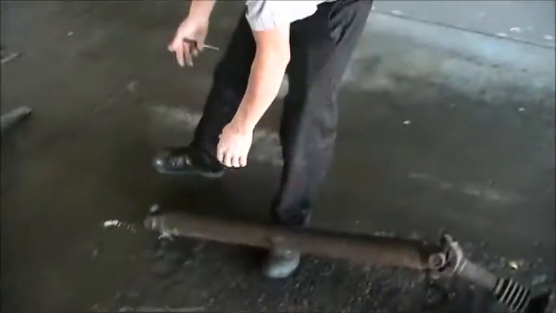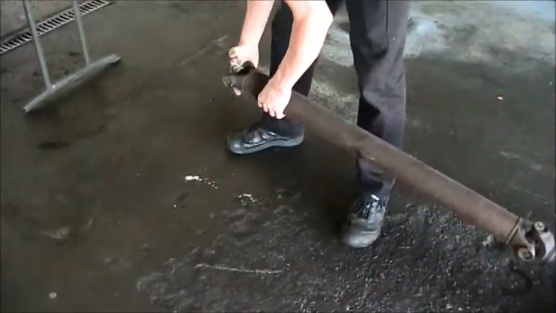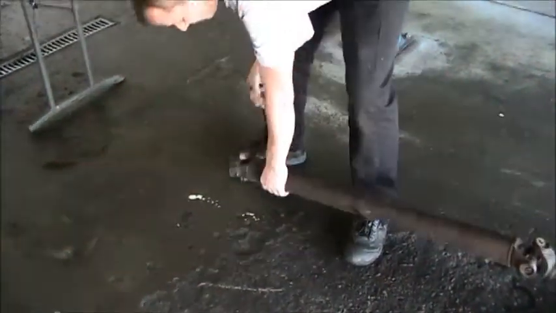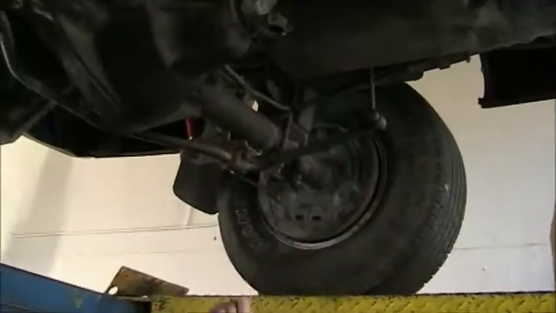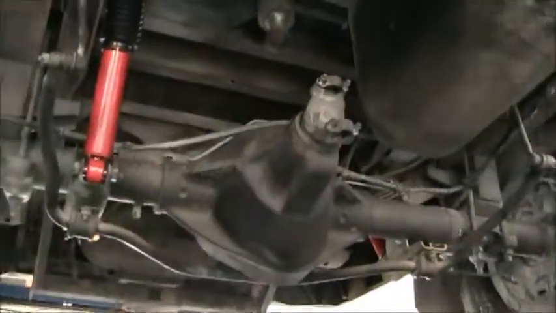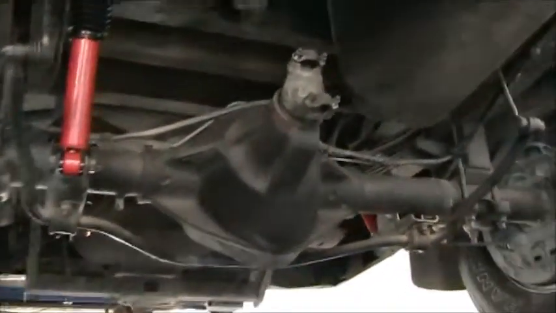And in the back we have another universal joint. Again, the universal joint allows the angle of the driveline compared to the rear end to change. As the vehicle's driving down the road, the rear end is moving up and down. The transmission and engine are mounted in rubber.